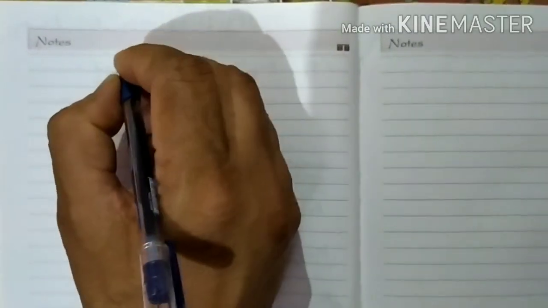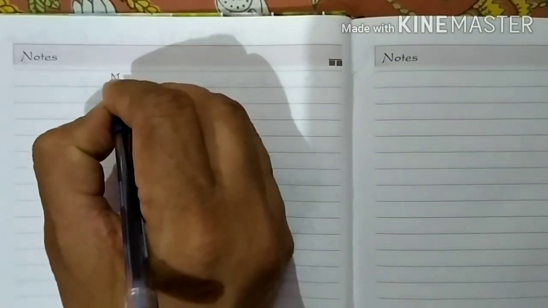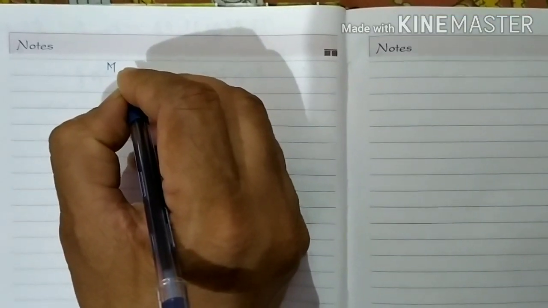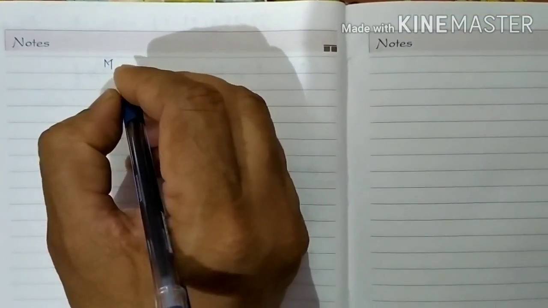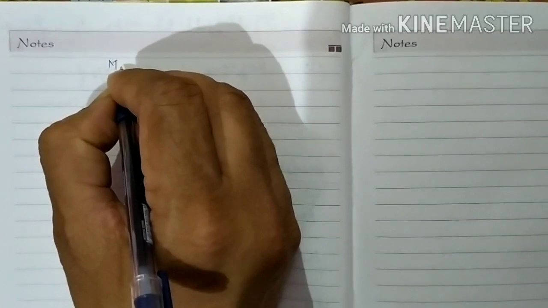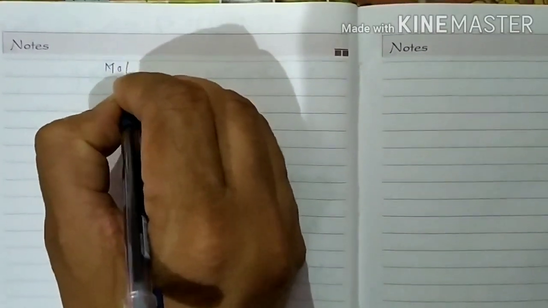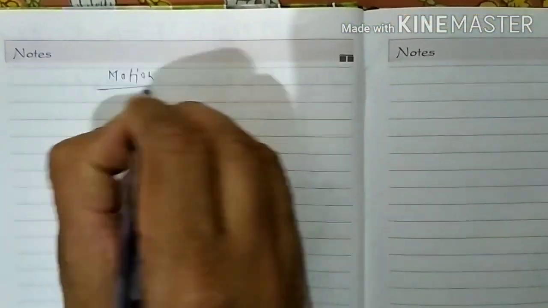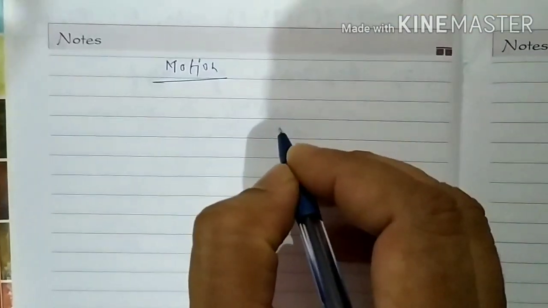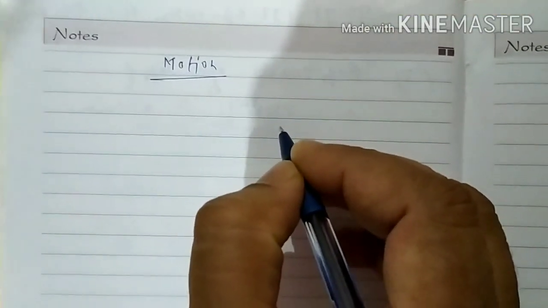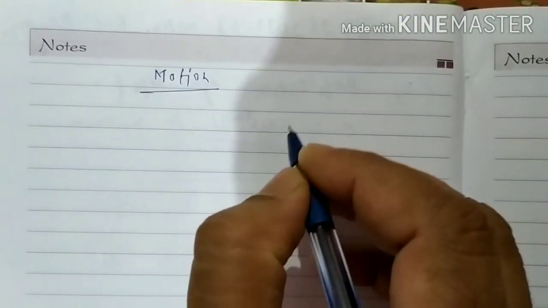Dear students, today we shall start the first chapter of class 9 physics. This chapter is motion. Actually, it is given in chapter 8 of your NCERT class 9 science book.